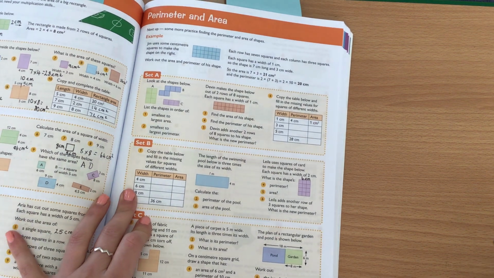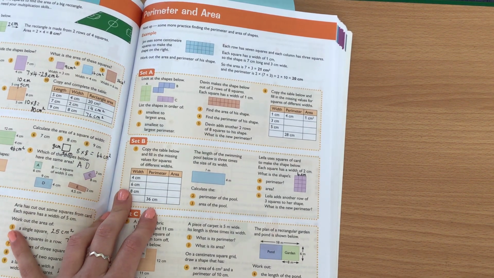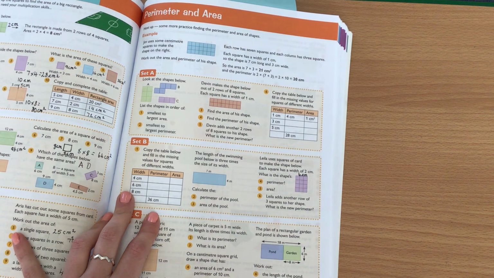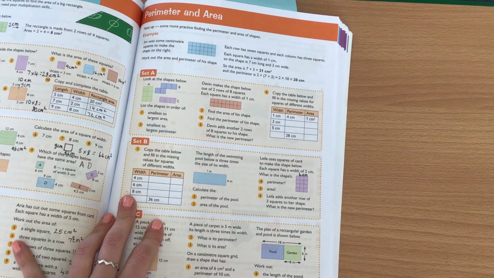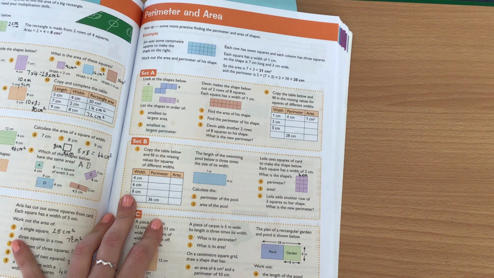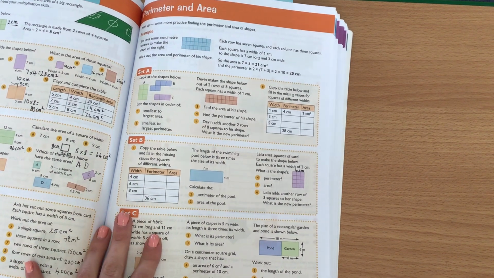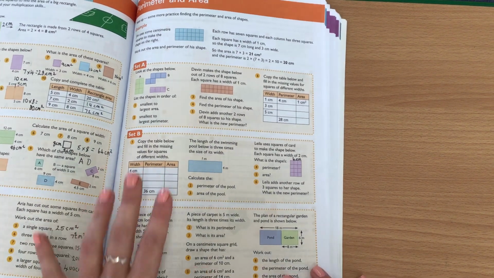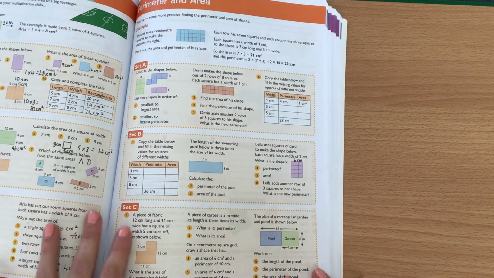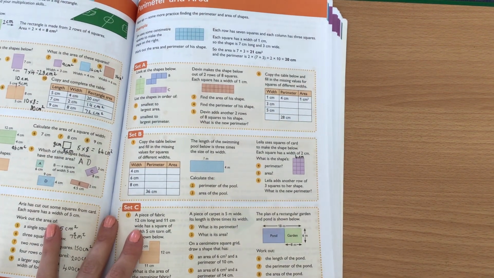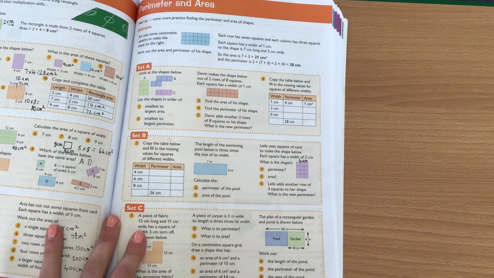So have a look through these questions really carefully today, because you need to think, is it asking you to find the area? If it is, what do I need to do to find the area? Or is it asking you to find the perimeter? So I'm not really going to go through how to find the area, because you can have a look back through the previous videos or have a look through your previous pages to see what you need to do. I'm going to try and focus on the perimeter today.